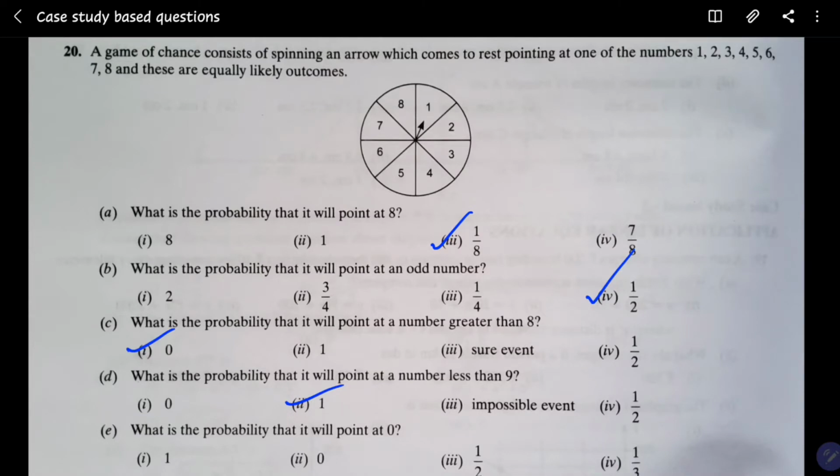Next, final question, what is the probability that it will point at 0? In fact, there is no 0 at all on the spinning wheel, so it is also an impossible event. So the probability of it will be 0. So second option is the correct one.